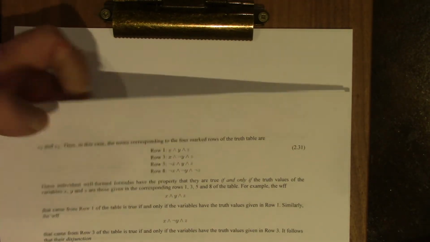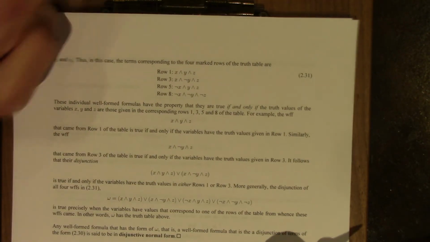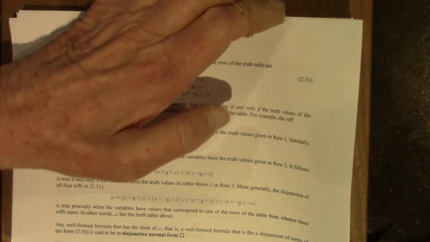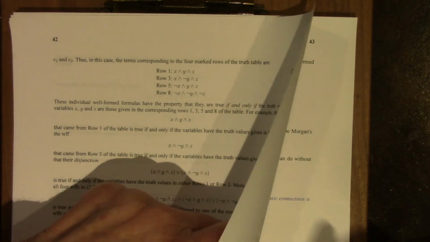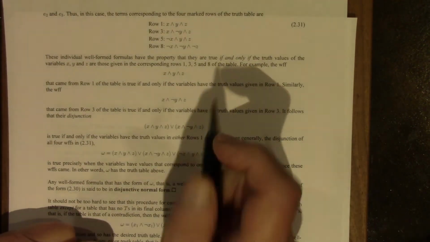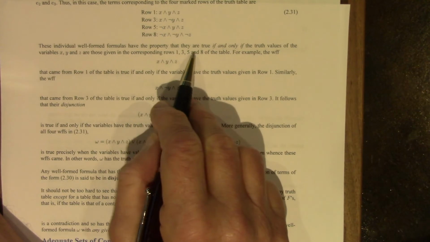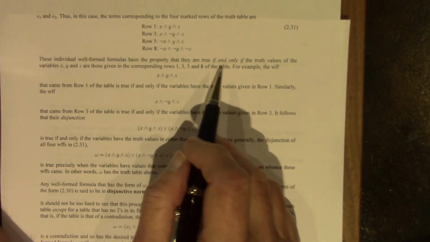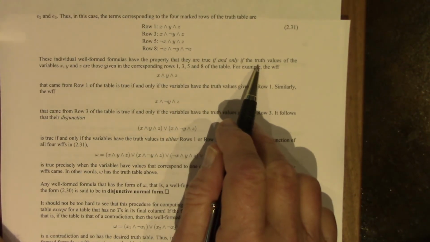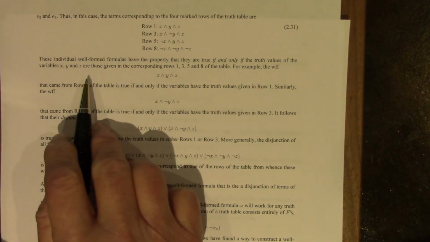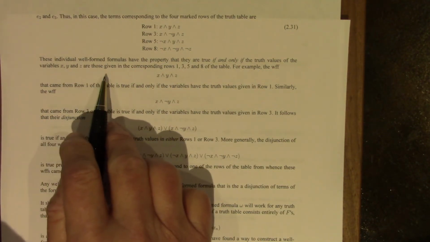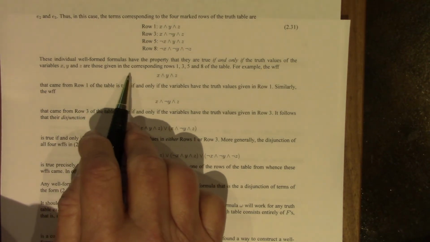Now, the individual well-formed formulas that I've constructed, these little conjunctions, have the property that they are true if and only if the variables have the truth values given in the corresponding row.